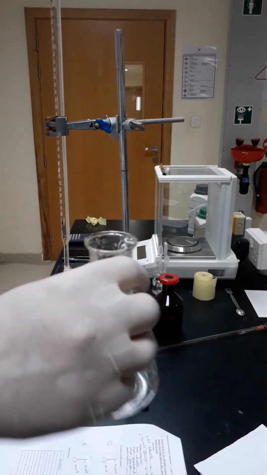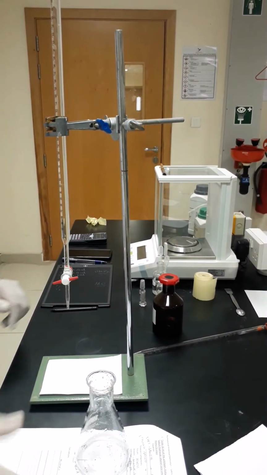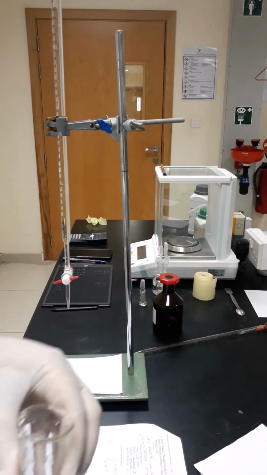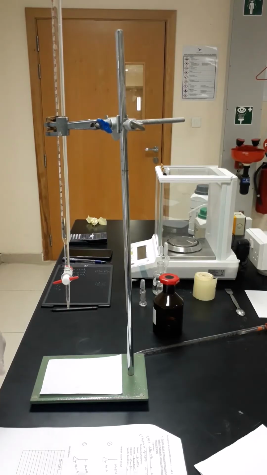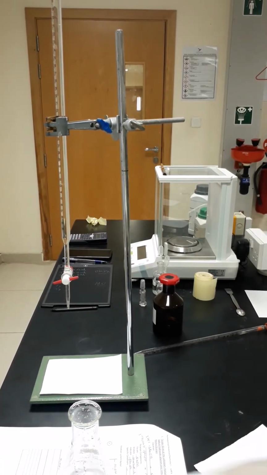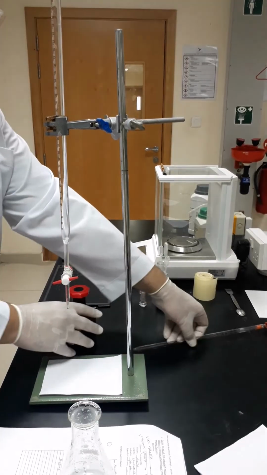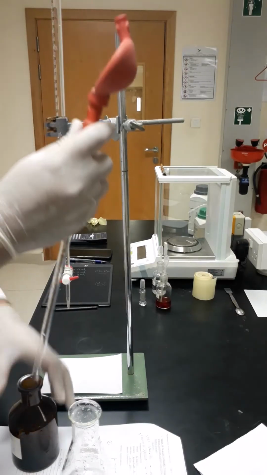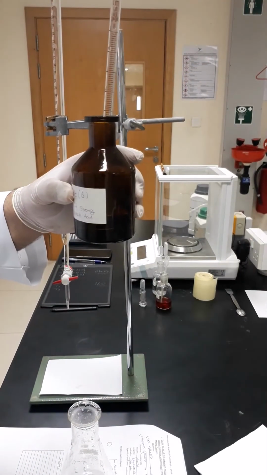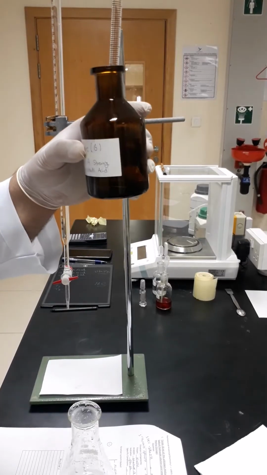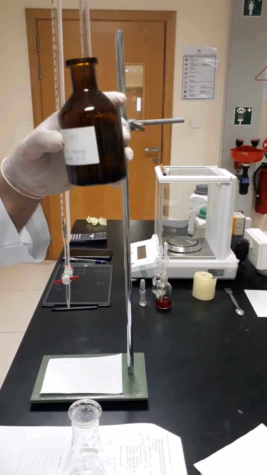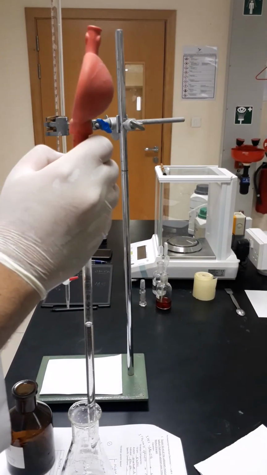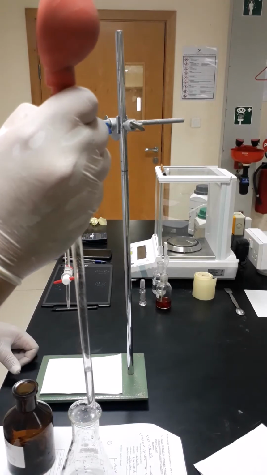Of course, every time we have to clean the Erlenmeyer flask using water and distilled water to make sure that there are no remnants from the previous experiments still there. Now it's ready for us. We have to take 10 milliliters, and I have to look carefully at the meniscus. As you know, it should touch the lower meniscus as it is a clear solution.